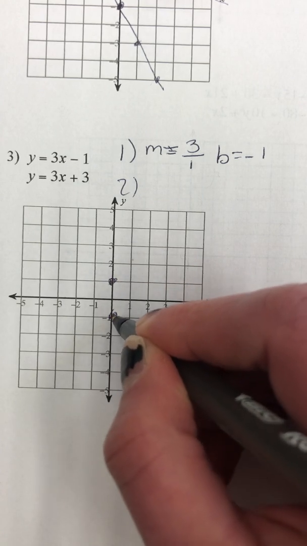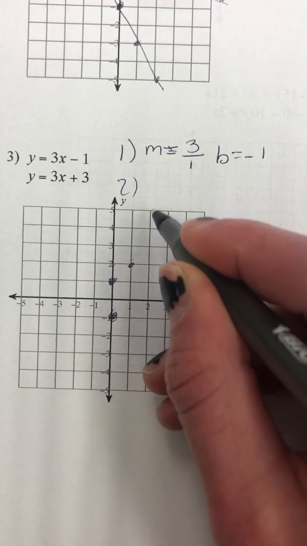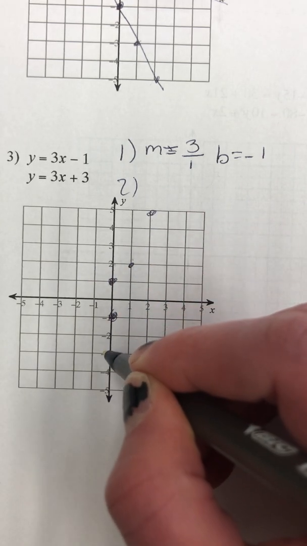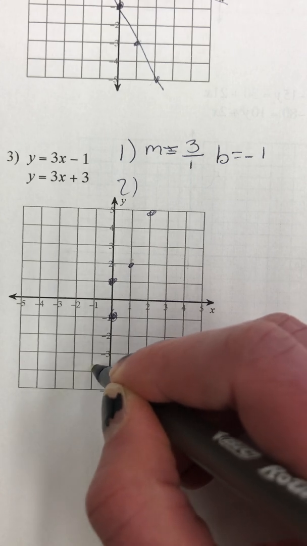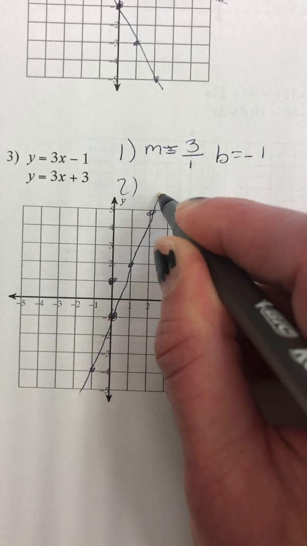Our slope is 3 over 1, so that means we're going to go up 3 to the right 1, or down 3 to the left 1. Like that.